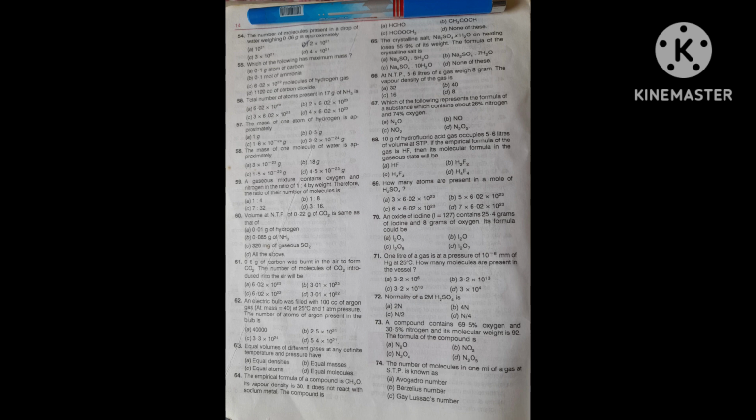Now in H2SO4, how many atoms are there? Just count. H2, 2 atoms of hydrogen, 1 atom of sulfur, and 4 atoms of oxygen. Then it becomes 4 plus 1 plus 2, 7. So 7 atoms are there in one molecule. Now in 1 mole of H2SO4, what will be the number of molecules? Then Avogadro number.